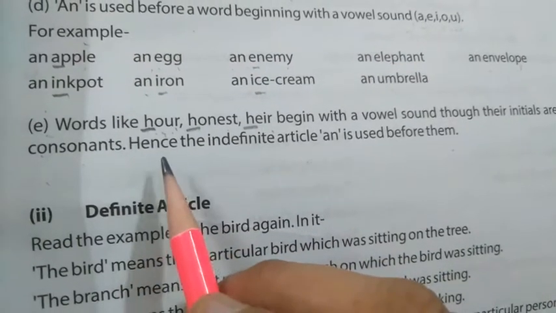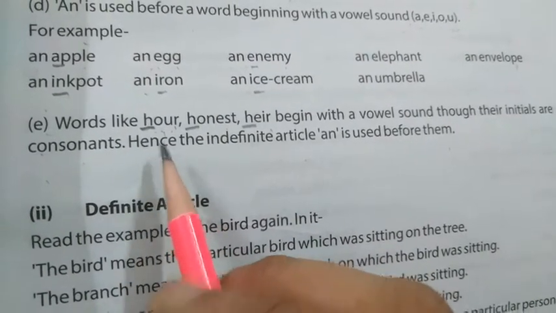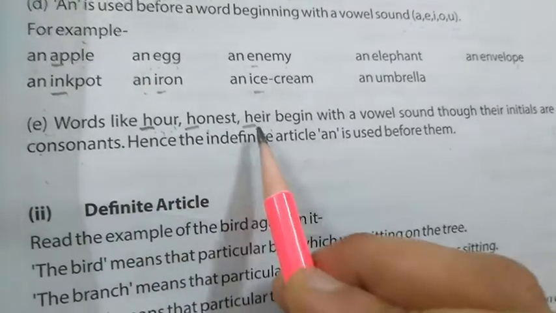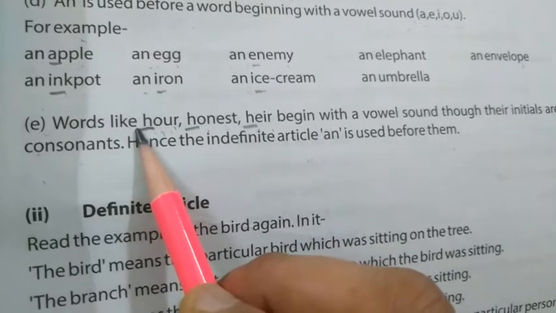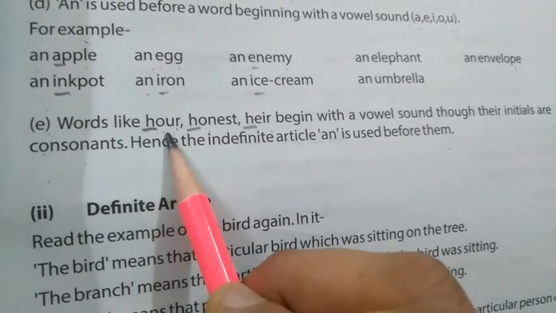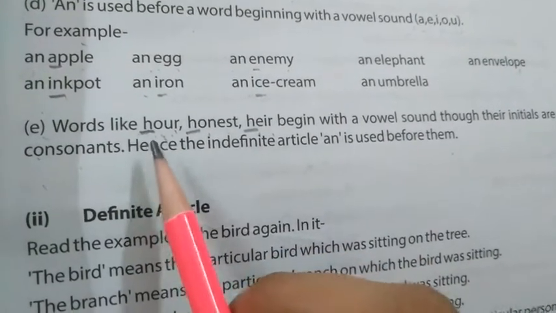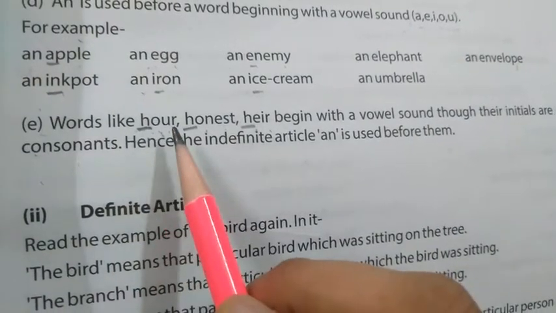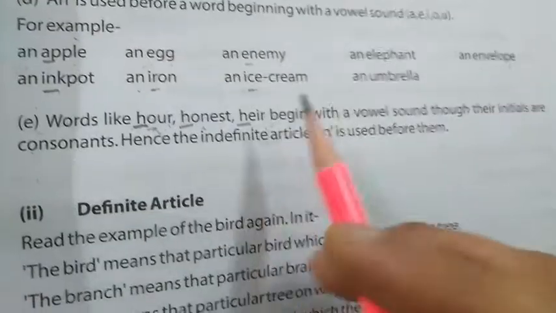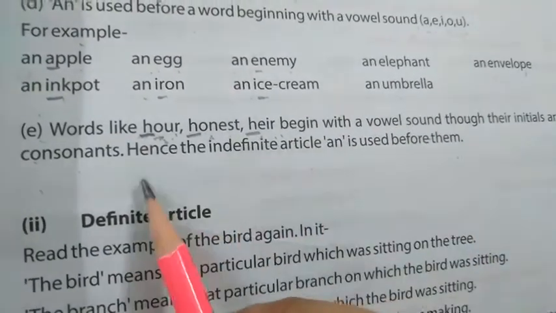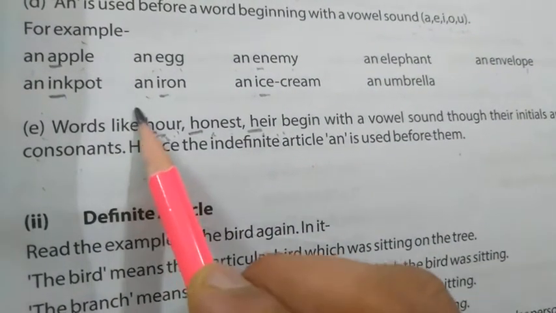We are getting a vowel sound, like hour, honest, heir. In all these words H is silent, but it is used in the spelling while writing. While pronouncing, H is silent and we start with the vowel sound. All these begin with a vowel sound, so we will use an in front of these also.